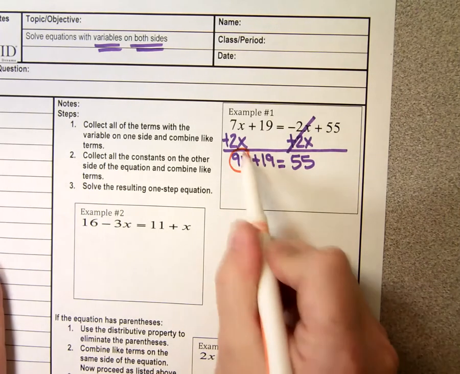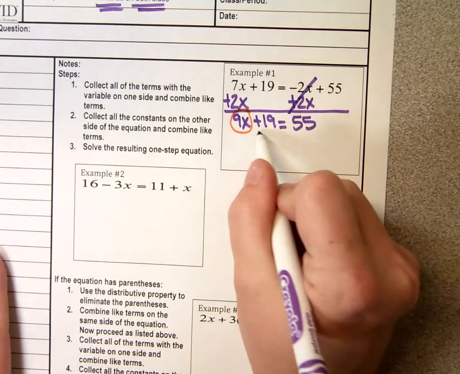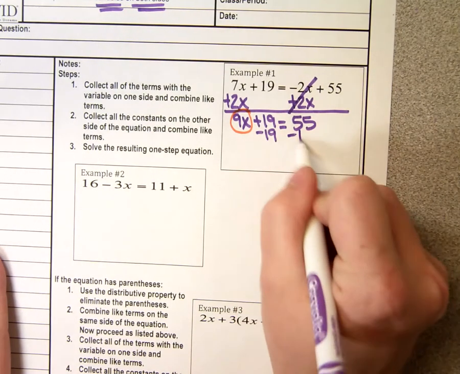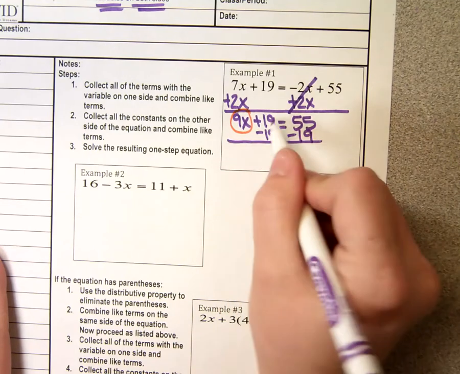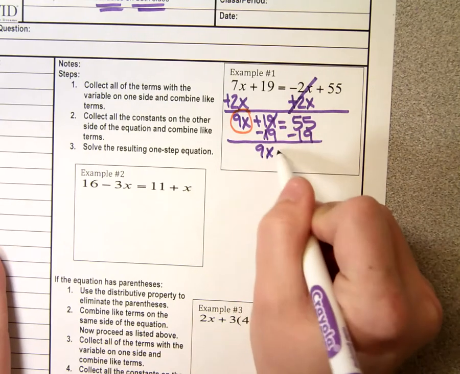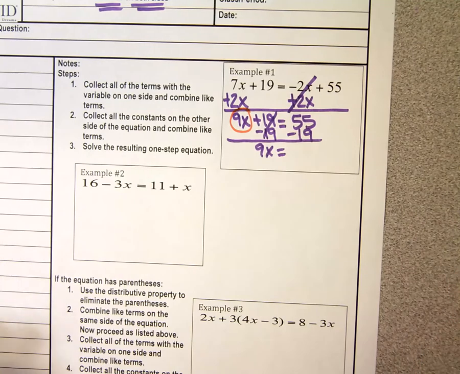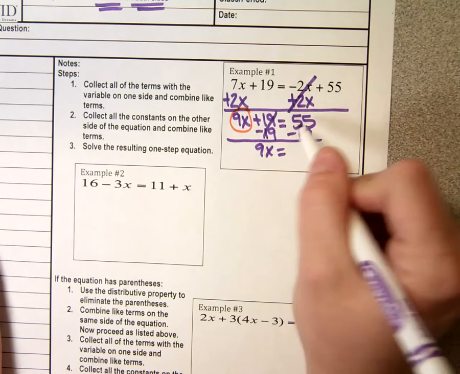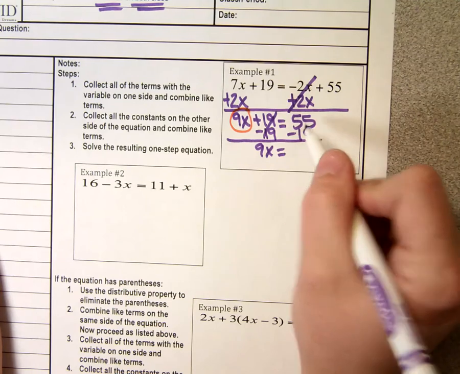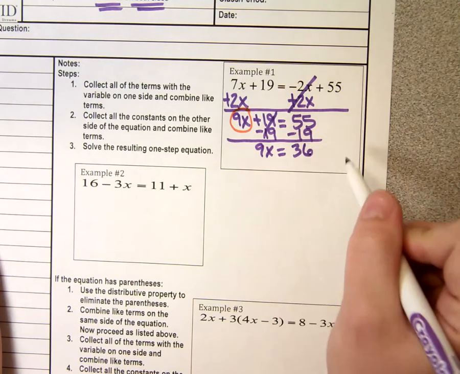I'm going to circle everything smushed with my x. Whatever's outside my circle, I add or subtract. So to move a positive 19, I'm going to subtract 19. The 9x drops down, the equals drops down. If I want to subtract 55 minus 19, what would I get? 36.